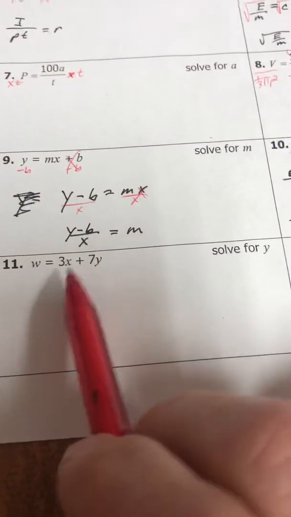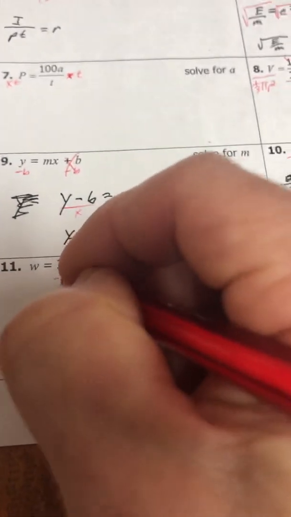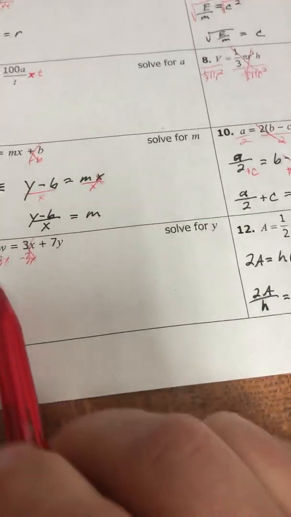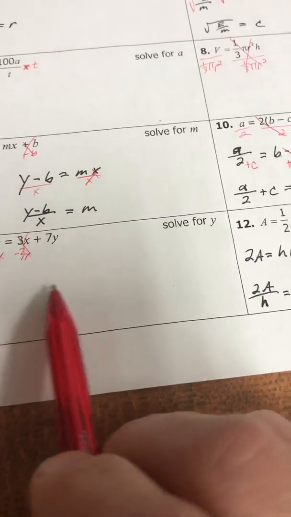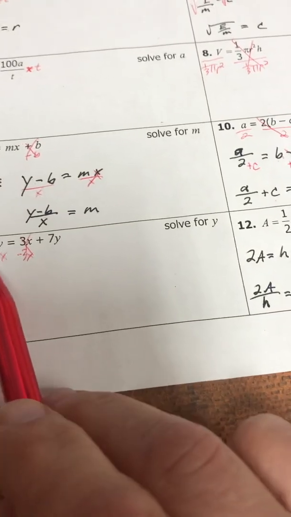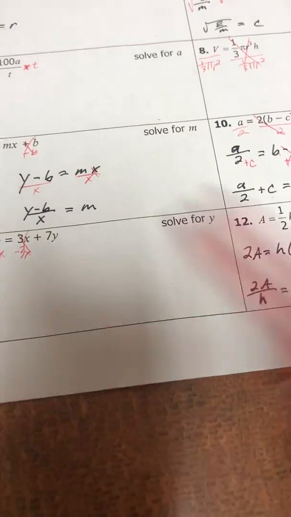For number 11, if I'm solving for y, first of all, I'd subtract 3x from both sides, and that would cancel out. And then you'll have w minus 3x equals 7y. Just divide both sides by 7, and you'd get w minus 3x divided by 7 equals y.